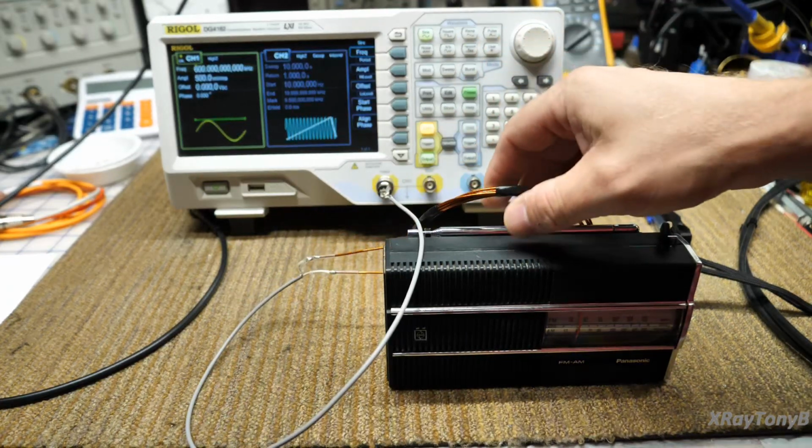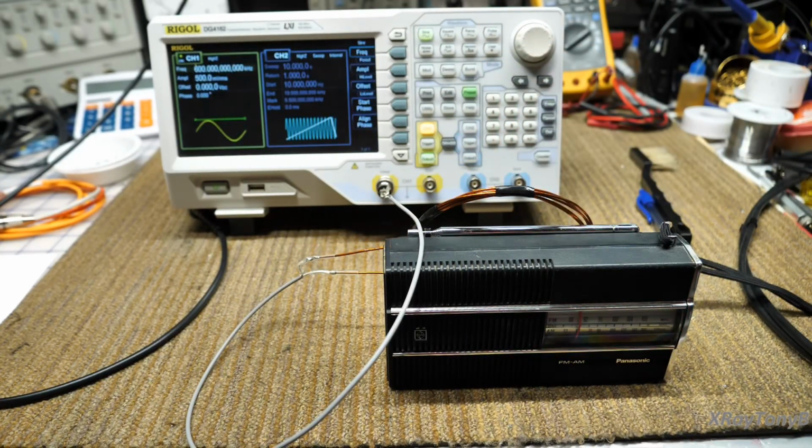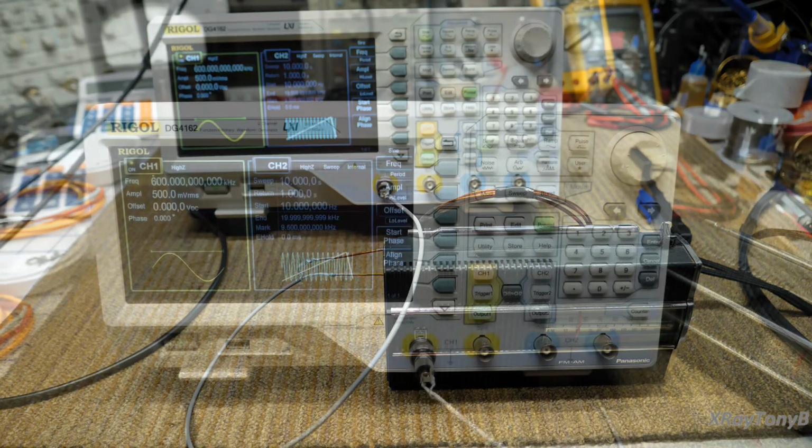Okay, so that is called an unmodulated carrier. All it is is that sine wave, and the radio's tuning into it.